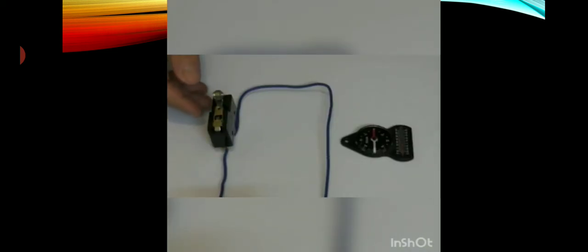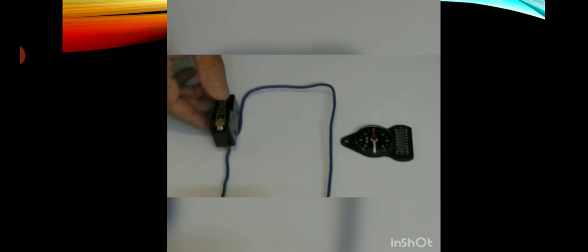Okay, so let's see what happens when we switch on. Yes, the compass needle showed the deflection, right? It is showing the deflection. So why does it happen? Why does it show the deflection? Because of the current in the conductor that acts like a magnet. That means here the magnetic field is produced.